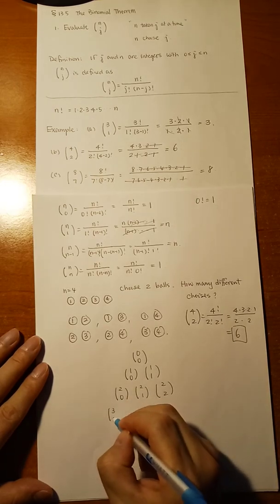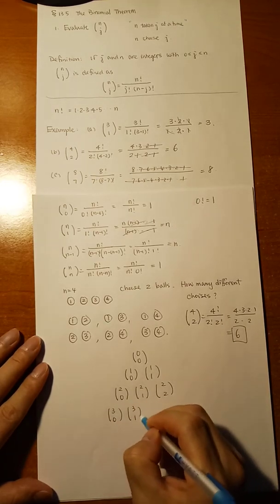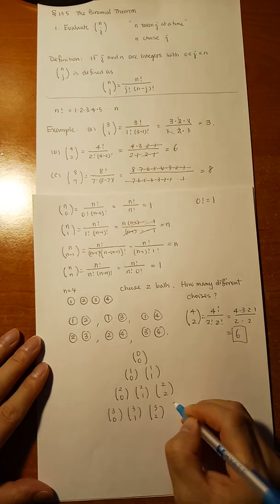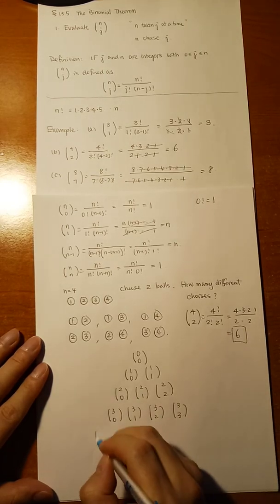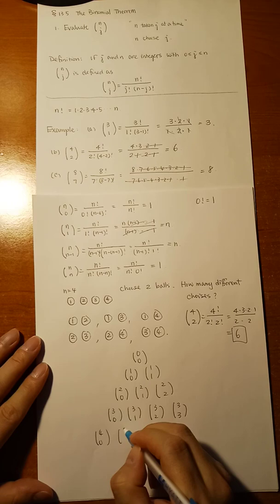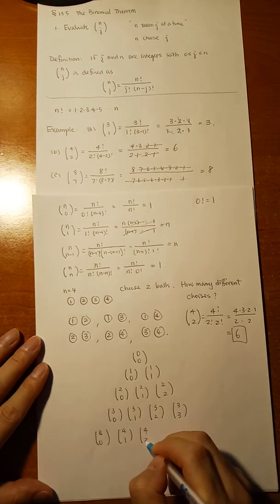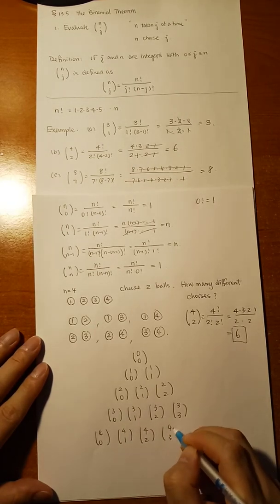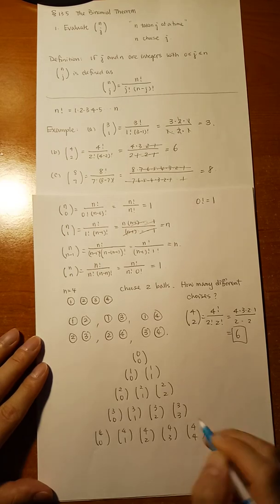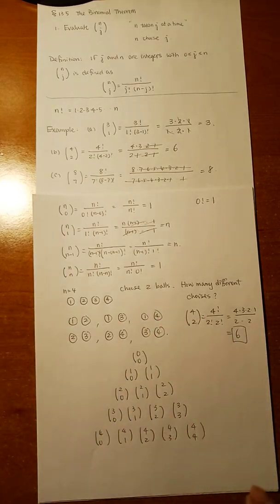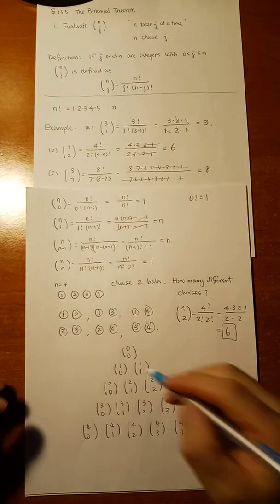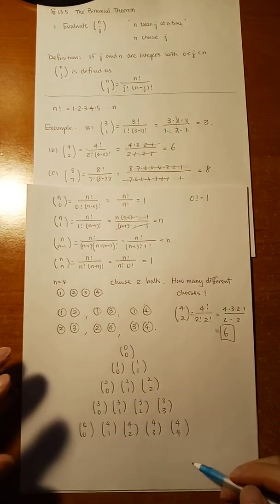And 3 choose 0, 3 choose 1, 3 choose 2, and 3 choose 3. And 4 choose 0, 4 choose 1, 4 choose 2, 4 choose 3, and 4 choose 4. And you can continue this without end.